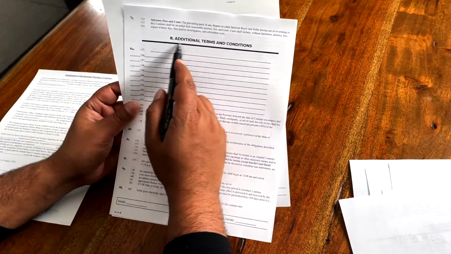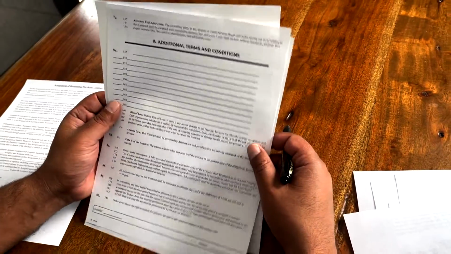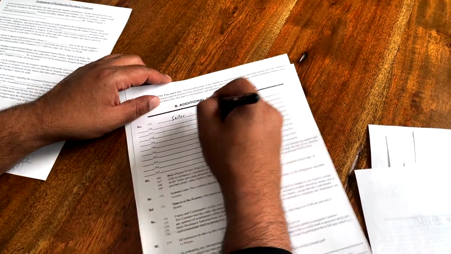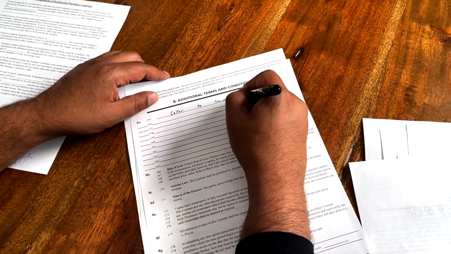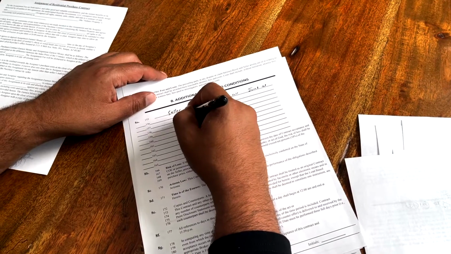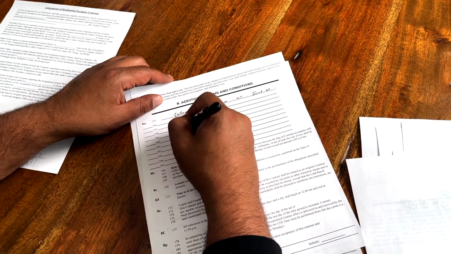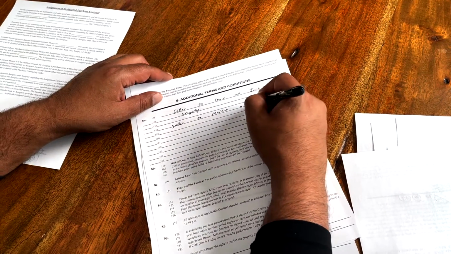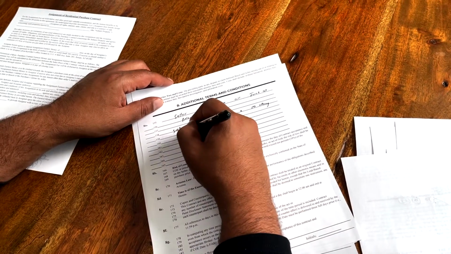And this here, guys, additional terms and conditions. So this is just if you've made any other promises, like seller to leave all junk at property, seller to receive a 10-day post-possession.